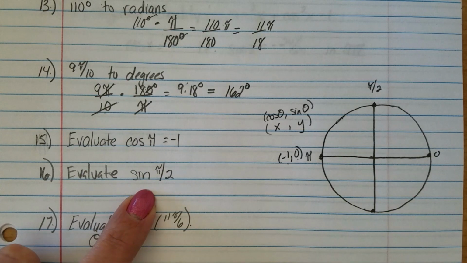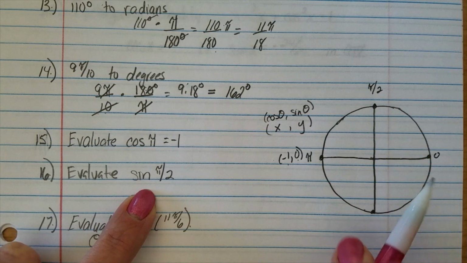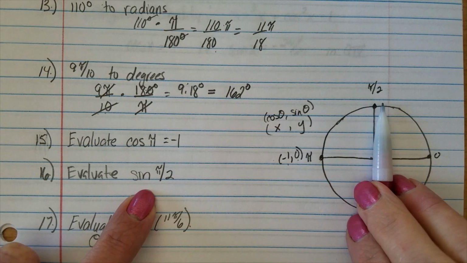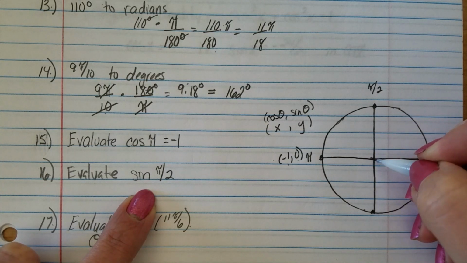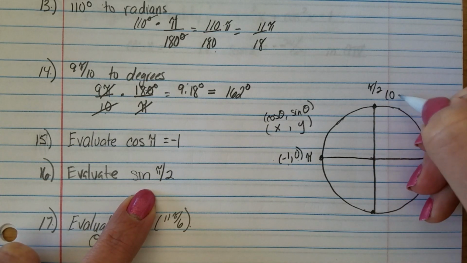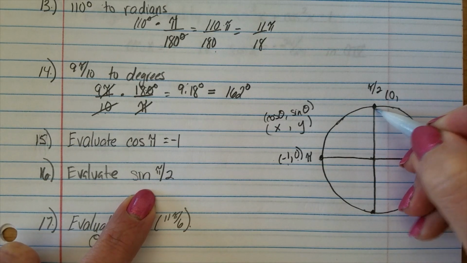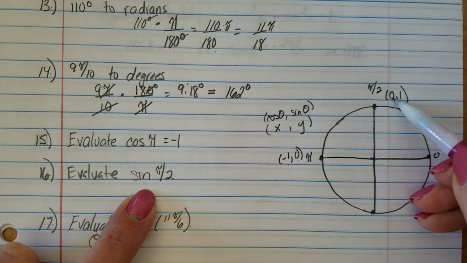Now let's look at sine of pi over 2. Here's pi over 2. Remember, sine relates to y. I have a radius of 1. So again, you're going around the unit circle here in my quadrantal angles. Makes it super easy. My x value, I'm on the y-axis, so it's 0. My y value, I'm above the x-axis, radius of 1. This is a +1. So in other words, the cosine of pi over 2 is 0. The sine of pi over 2 is 1.